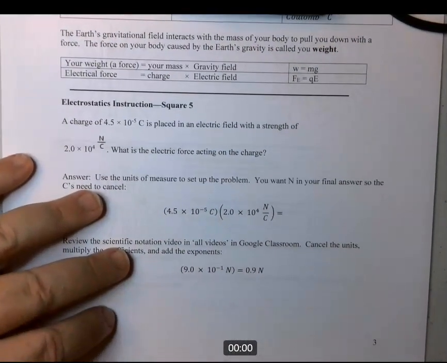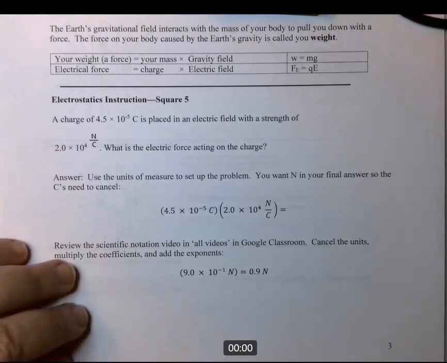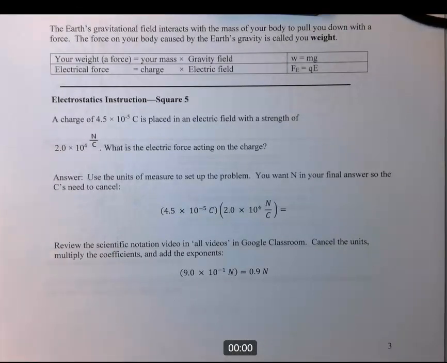All right, we're going to move on to square 5 now. They give you a problem, and it's a pretty straightforward plug in the numbers problem. Some of you may not be that strong at scientific notation. You should go watch the scientific notation video in all videos. It takes 17 minutes and it will teach you everything you need to know, and it will give you a couple of practice problems as well.